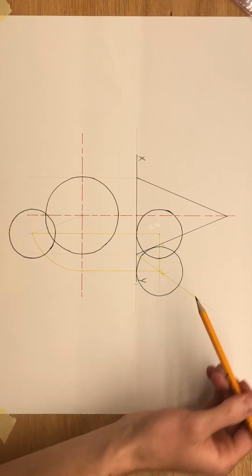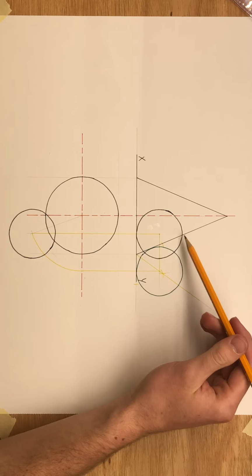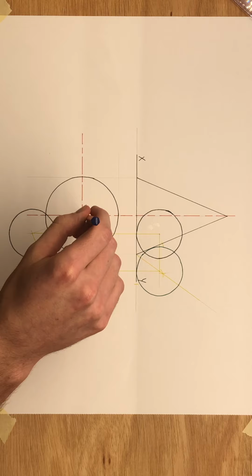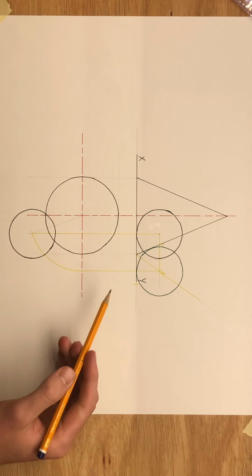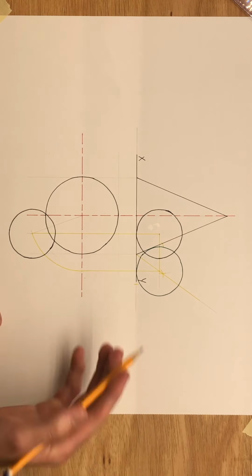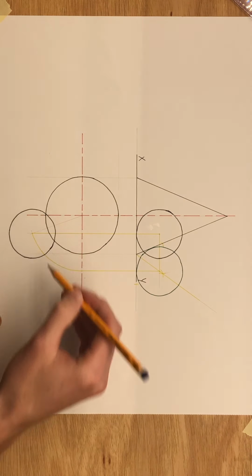Okay, so I have an elevation of a cone in contact with a sphere, and then I have my plan here with my cone here, the bigger circle, and then my sphere here in contact here. So I've already found that sphere in plan down here, and I've used that by rolling out that sphere in elevation, then bring it down here to the plan.